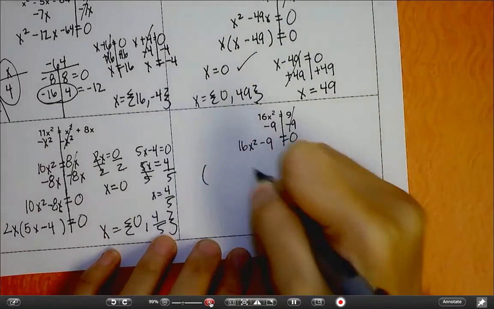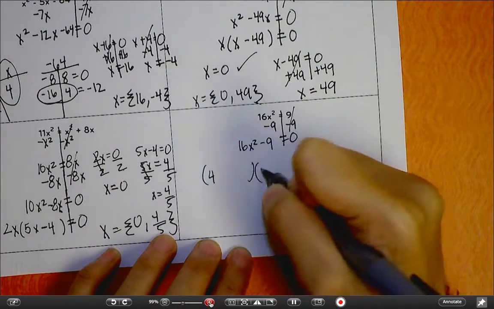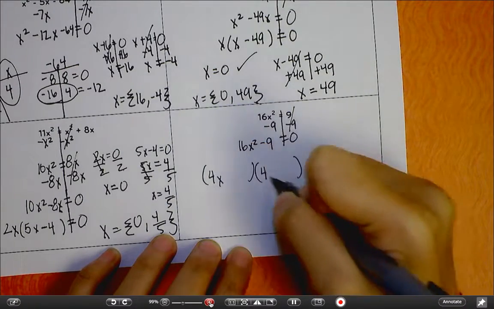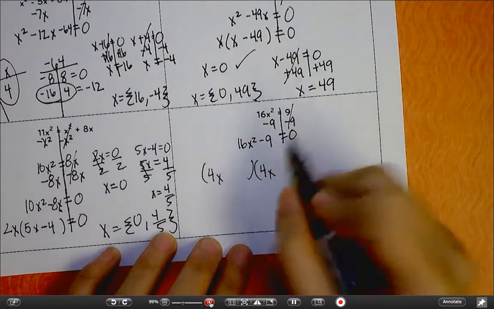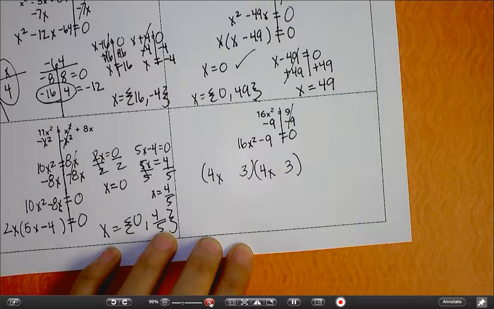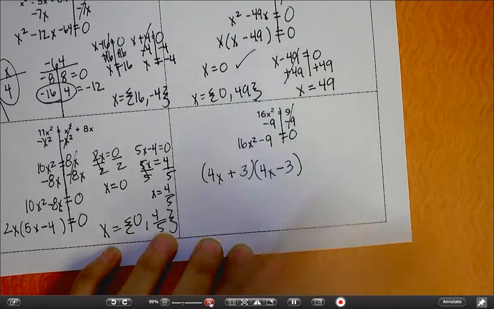So remember, you're going to take the square root of 16, that's going to be 4, and 4. The square root of x squared is x, and x. The square root of 9 is 3 times 3. And remember, the difference of square rules means that you're going to have a plus b and a minus b.